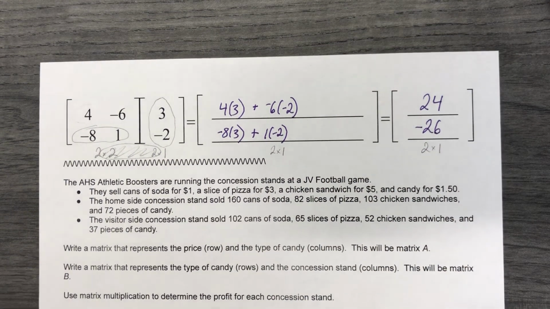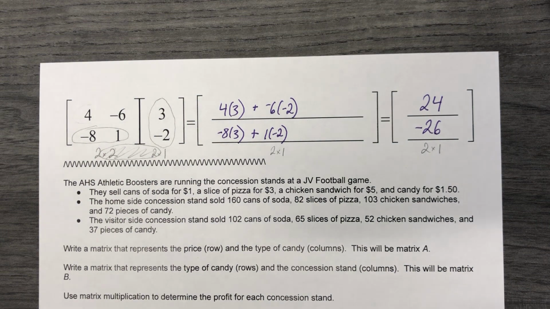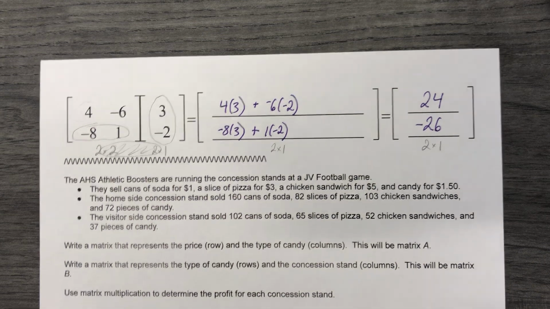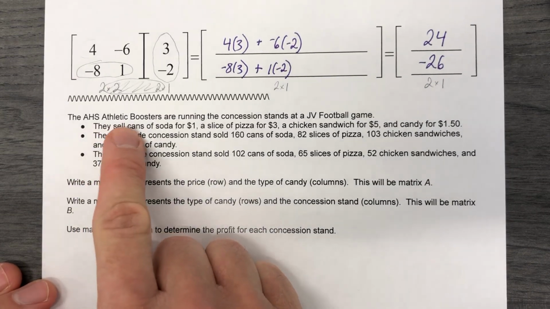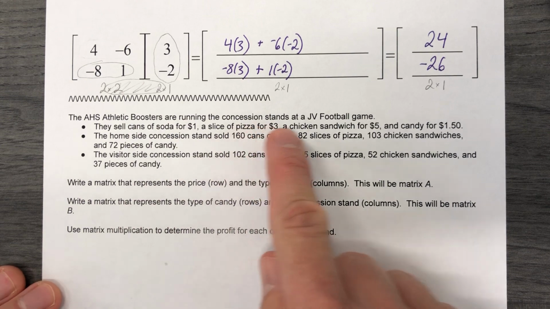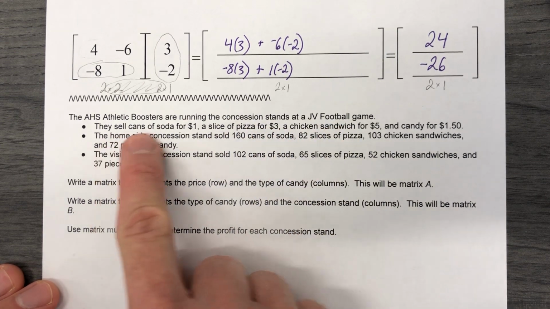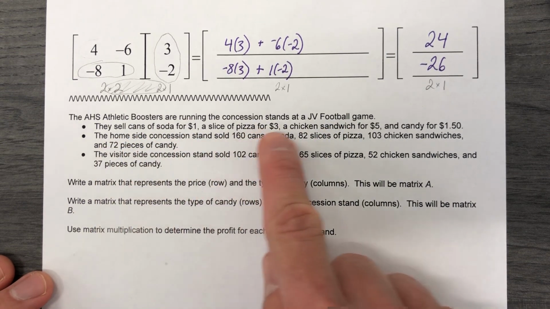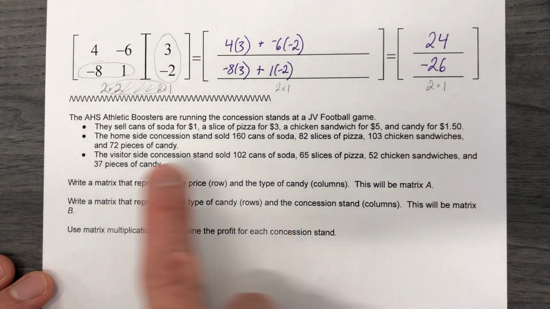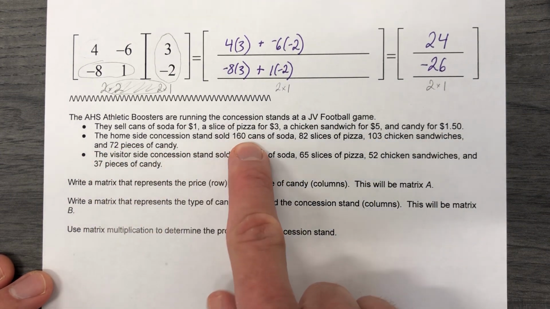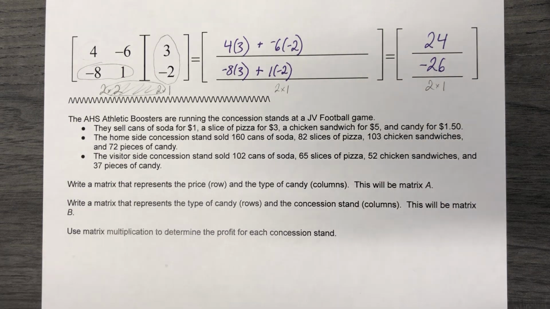Aren't you excited? Okay, now we're going to jump into a word problem that really drives this idea home. I'm going to go kind of slowly and write big. The AHS Athletic Boosters are running the concession stands at the JV football game. They sell cans of soda for $1, slice of pizza for $3, chicken sandwich for $5, and candy for $1.50. The home side has this, and the visitor side has that, and then, oh my goodness, I'm already overwhelmed. Let's just read the directions.